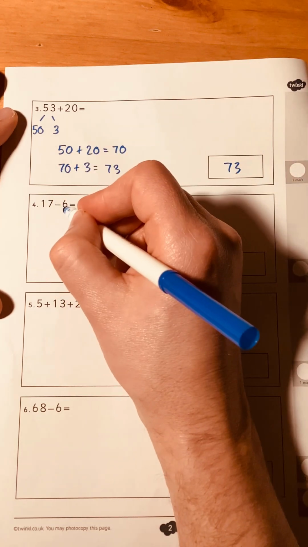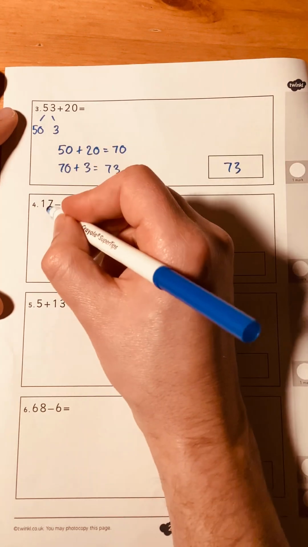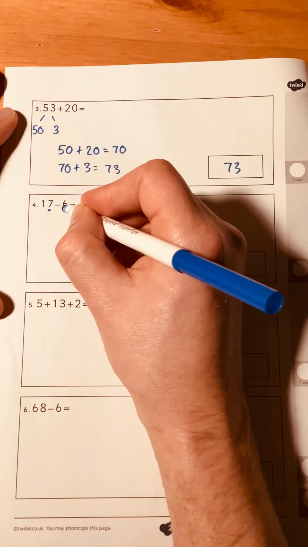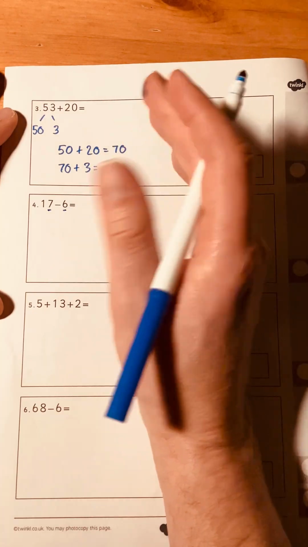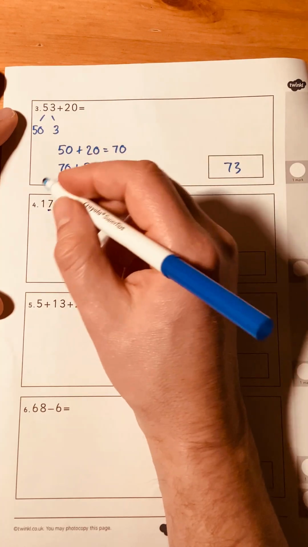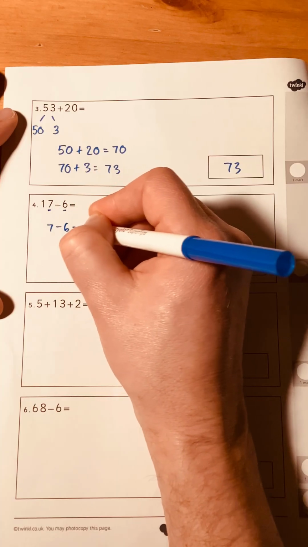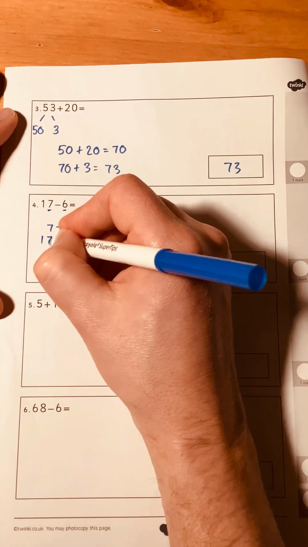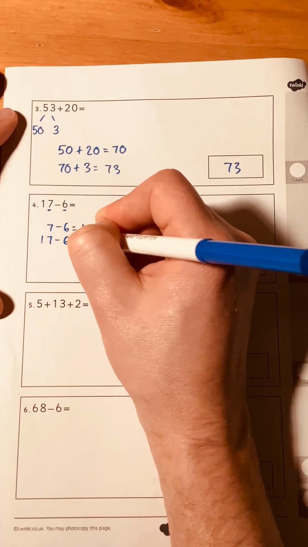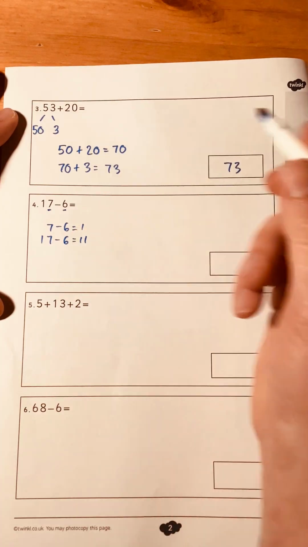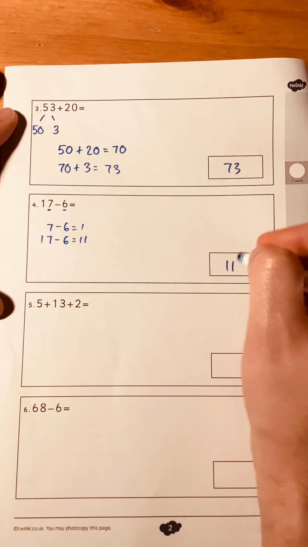So 17 take away 6. I can see that I've got 7 ones, and I'm going to take away 6 ones. So I'm not going to go through the next 10. So I'm going to use my known facts. I know that 7 take away 6 is 1. So 17 take away 6 is going to be 11. Yeah? So the answer is 11.